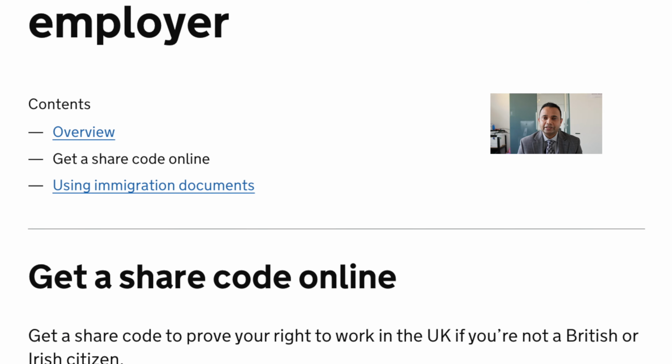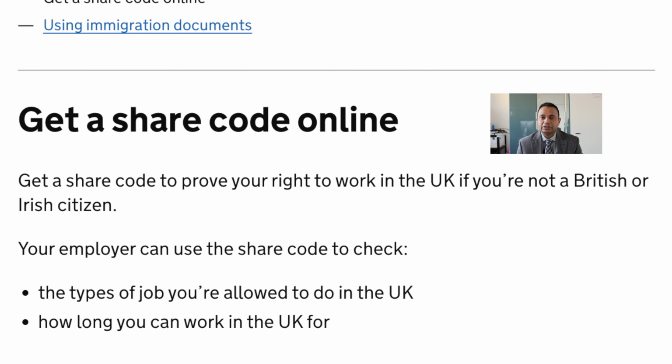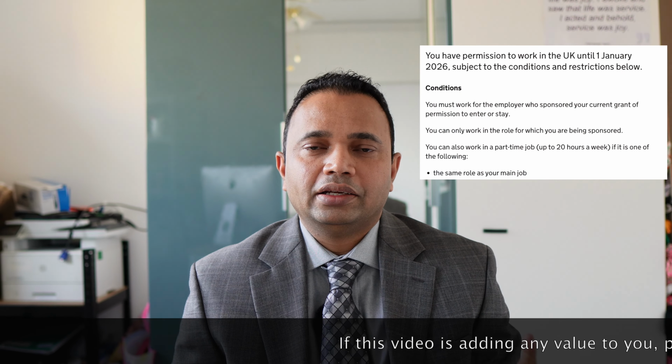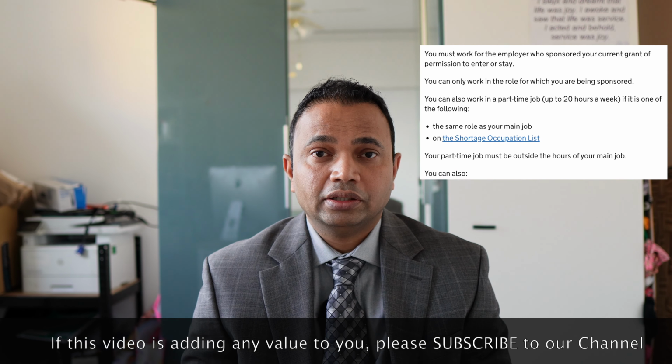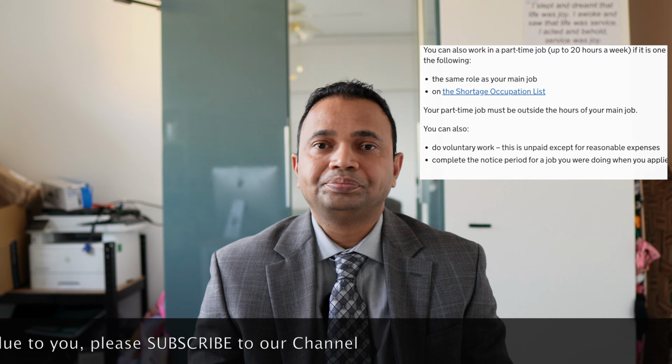That is what matters. If you don't have that, the other way would be to use your BRP card and try to generate a share code. If you Google search for how to generate a share code to give to my employer to prove my right to work, there is a link that comes up. You have to put in your BRP card, your date of birth, and then it confirms your status over there. That also gives you the end date of your permission. So these are the two ways you can see your own permission yourself.